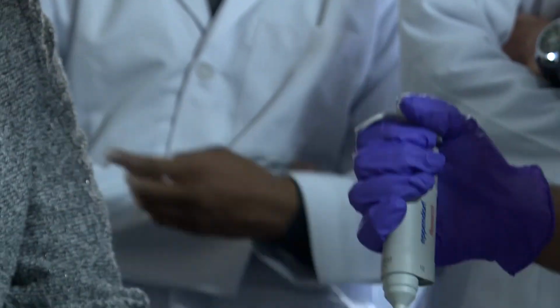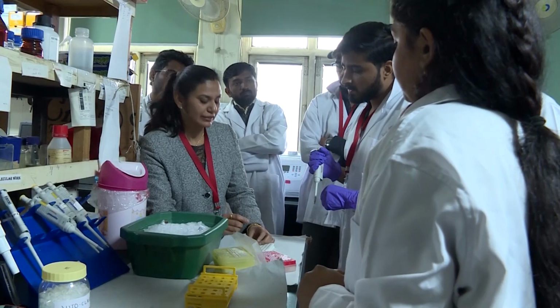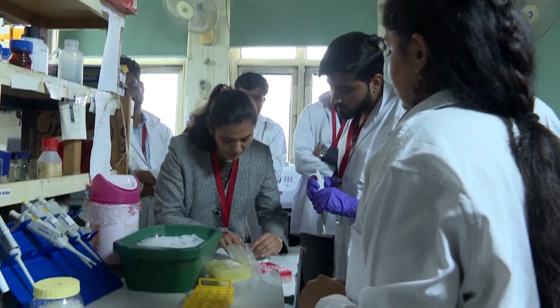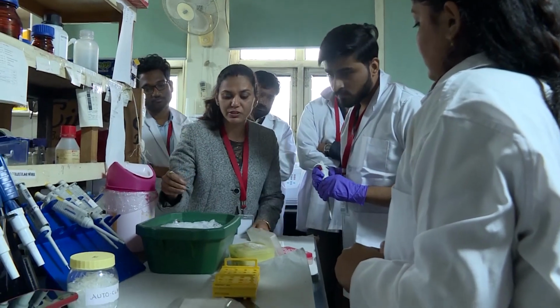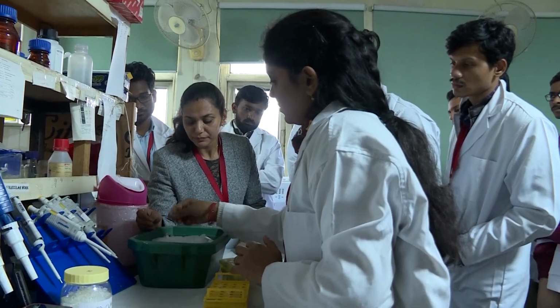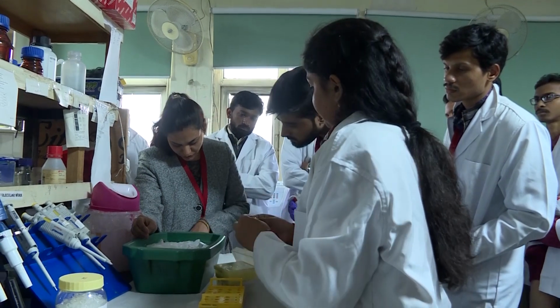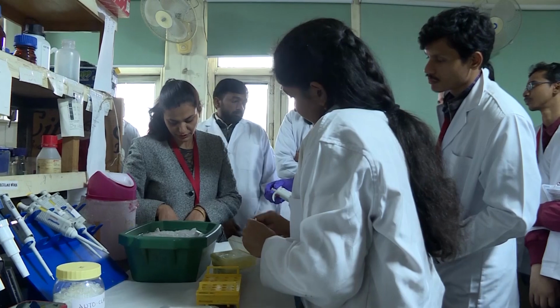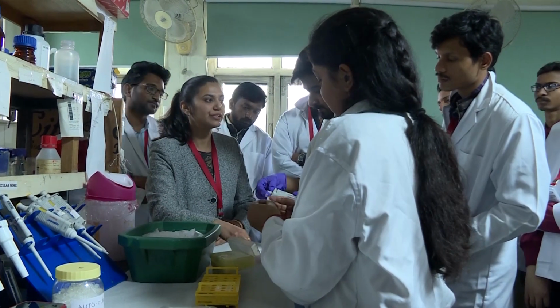Now we have to add cDNA. Last step, template addition. All things are added. Now this is the control, this is the addition. This is the control cDNA. How much cDNA do you have to add? 2 microliter in each. So 2 microliter of cDNA we will add.